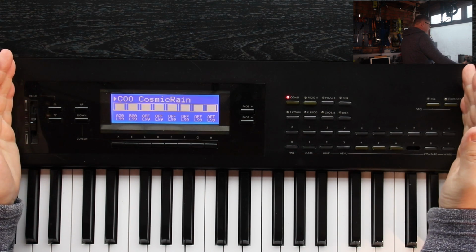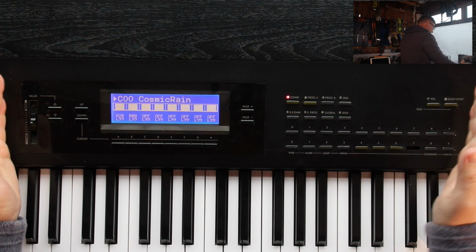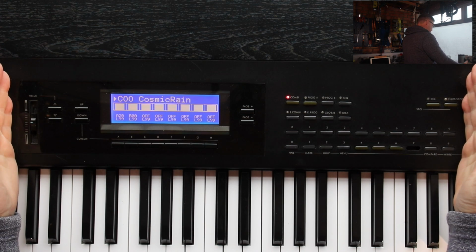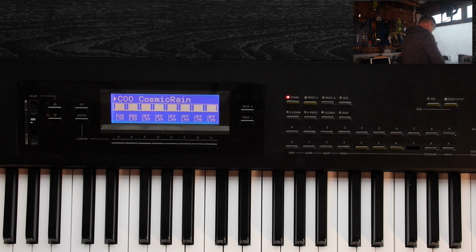Even though the keyboard itself is 1.5 meters long, that is your work area, which is probably around about half a meter or thereabouts. And everything you do is in this screen here.